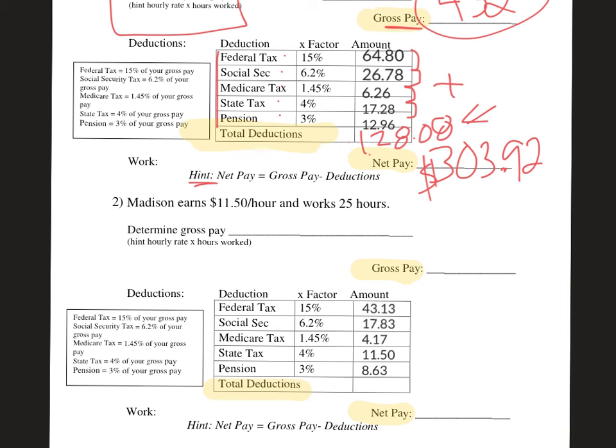So basically, that's what the assignment is for today. You're going to be figuring out the net pay given some information. So, that's it.